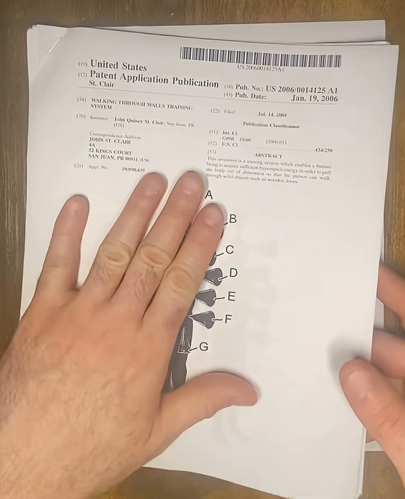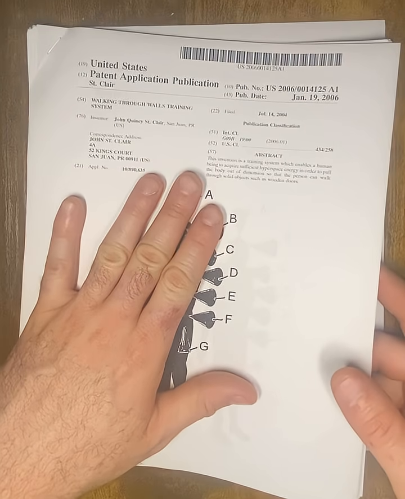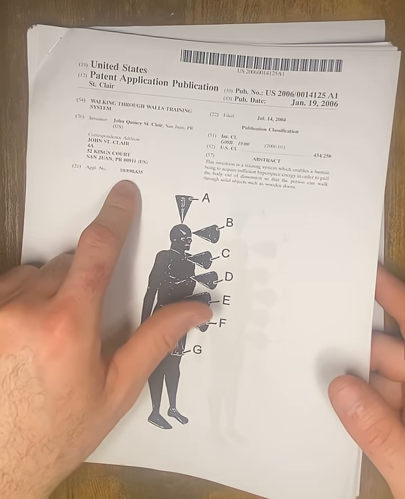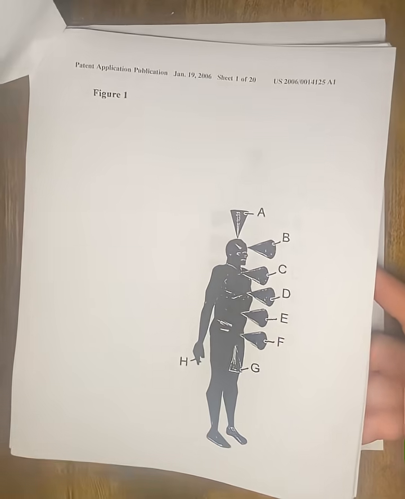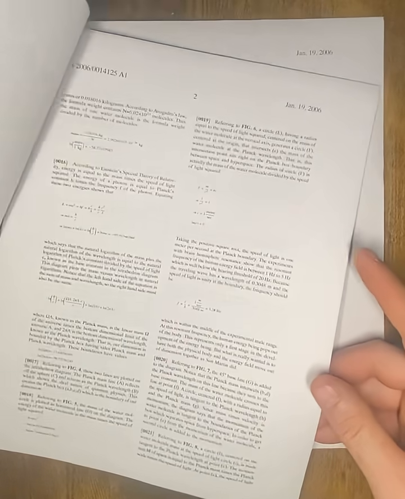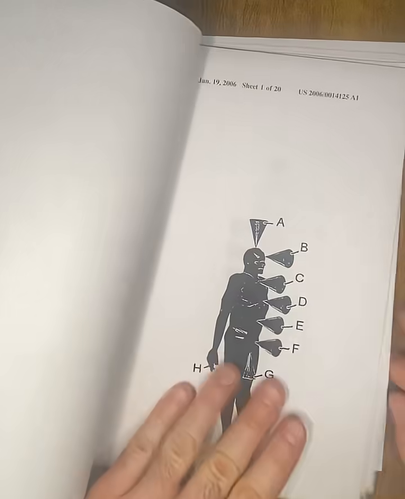So we've already been over this publication, which is the focus of an application here, which is for a walking through walls training system. You have this info page, you have all these nice figures, you have these nice written description parts, and you have these nice 6 claims at the end.